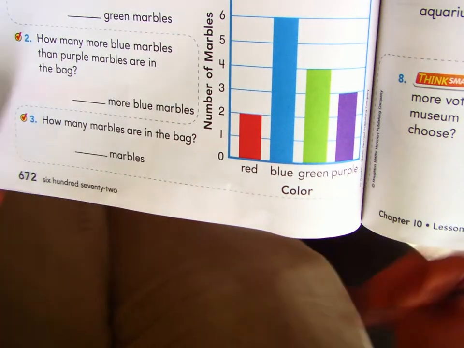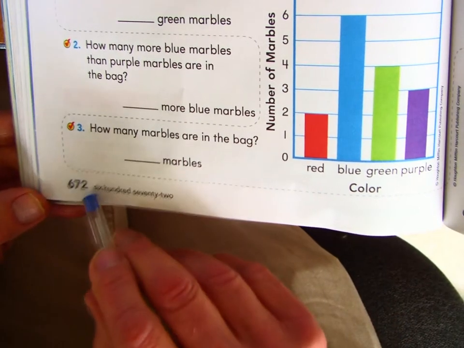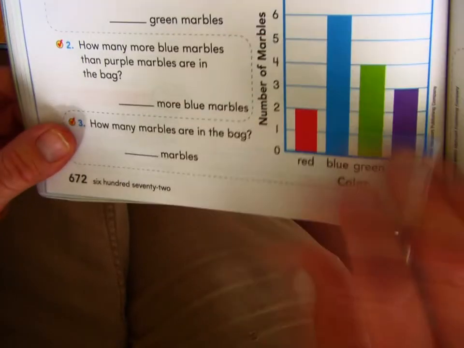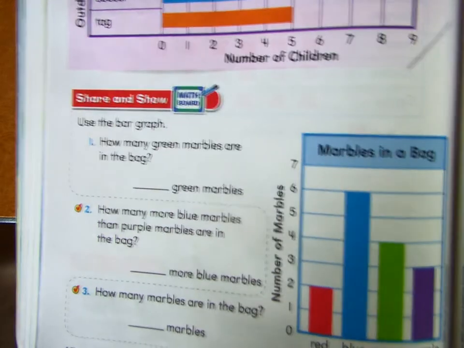Wow, we're on a colorful page. Isn't that pretty? We are on page 672. And look at those pretty colors. Find the page. It's a rainbow page. It's got beautiful colors on it.